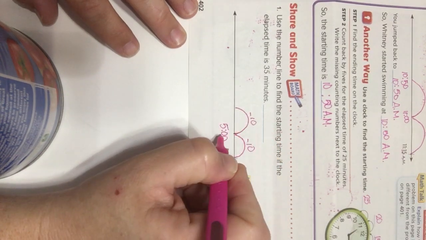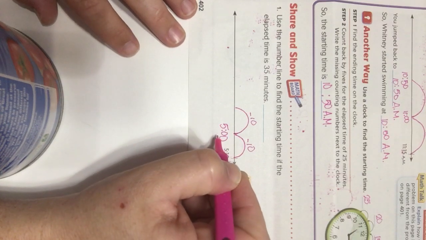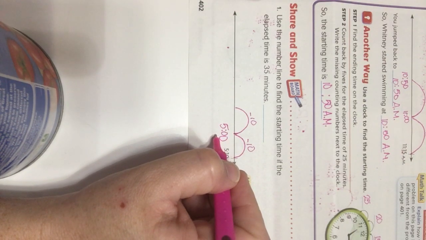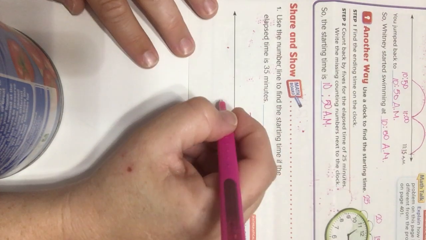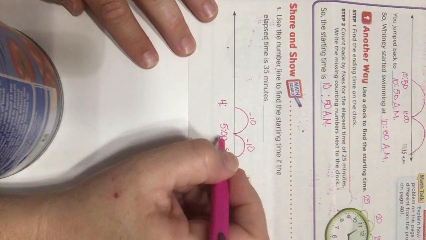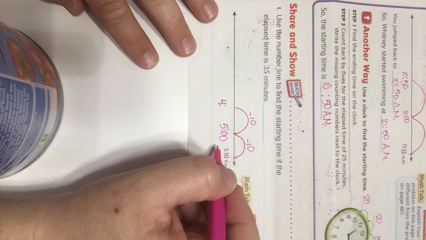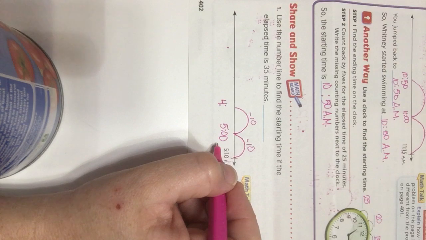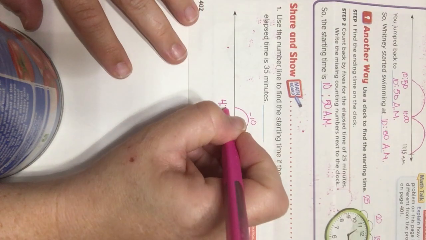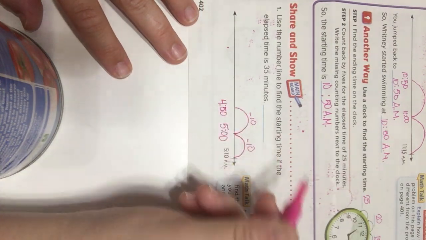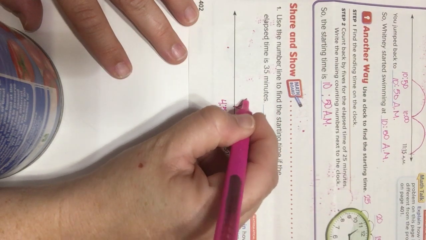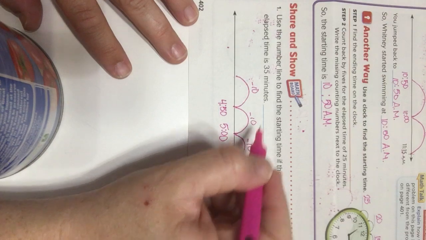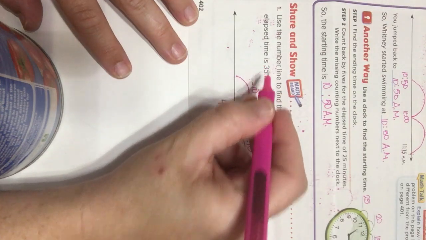Minus 10. So if this is the top of the hour, I have to think about, if I'm going backwards, what's the hour that comes before 5? If you said 4 o'clock, you're right. So it's 4, but it's not going to be o'clock because that would be 60 minutes. So I'm thinking 60. I'm taking away 10 from that. So that's 50. 4:50. Let's do another jump. Minus 10 again. So I've done 10, 20, 30. I have to do 35.